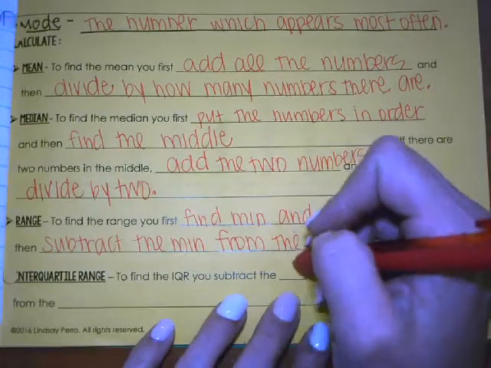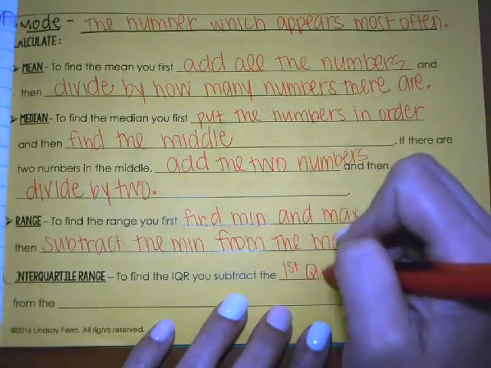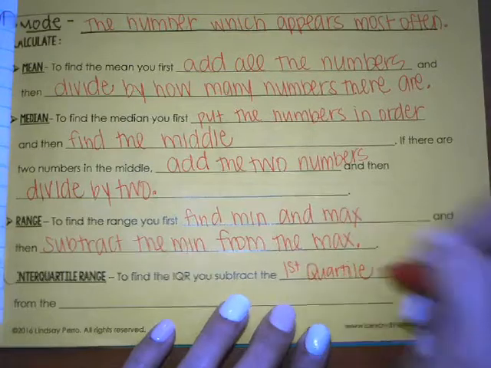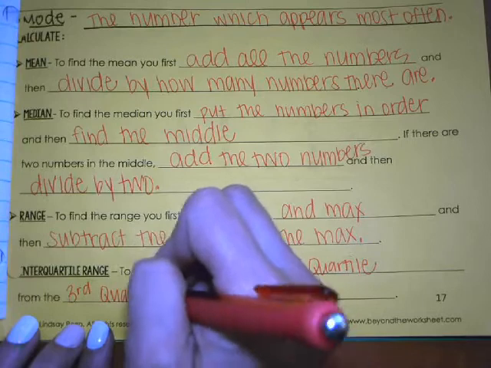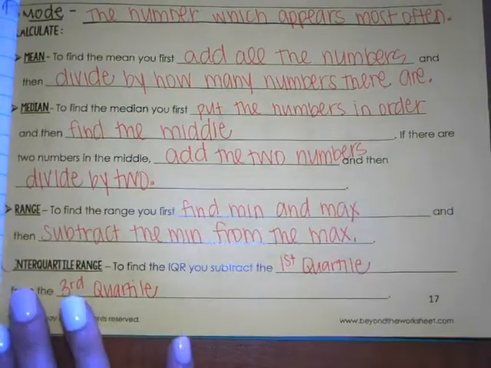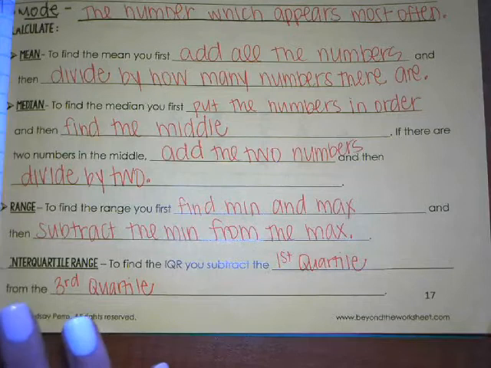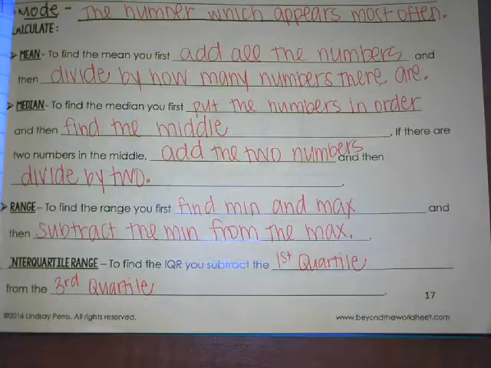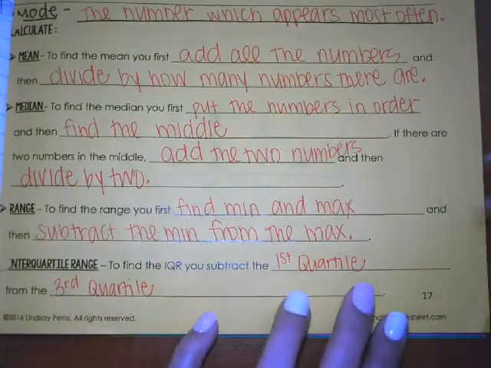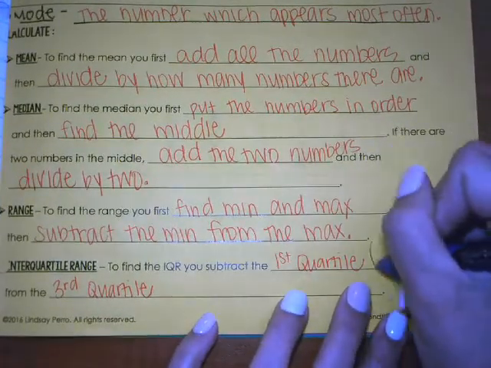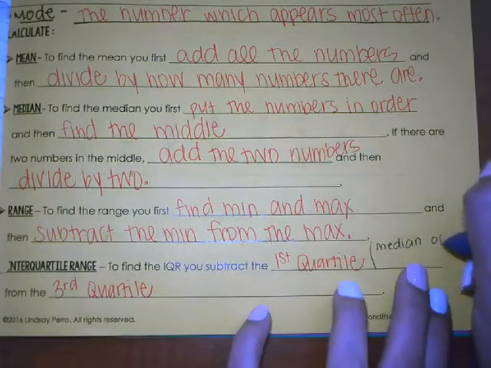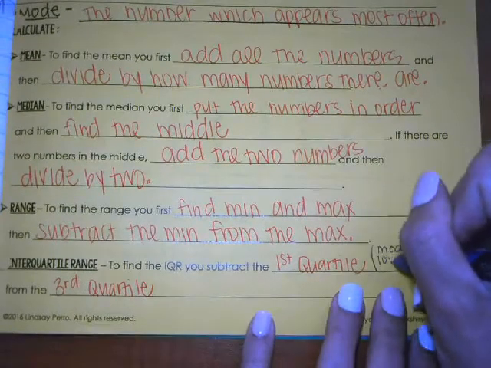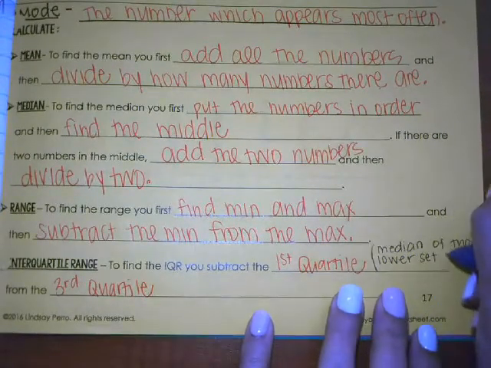You have to subtract the first quartile from the third quartile. So you subtract the first quartile from the third quartile. Now, obviously, we got to find the first and the third quartile. So the first quartile is the median of the lower set of numbers.